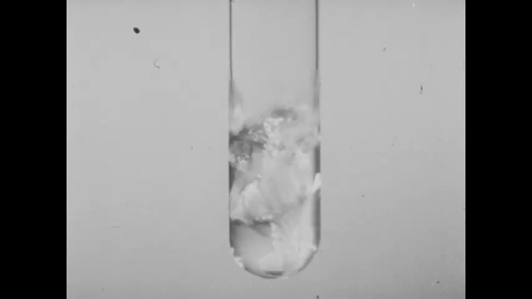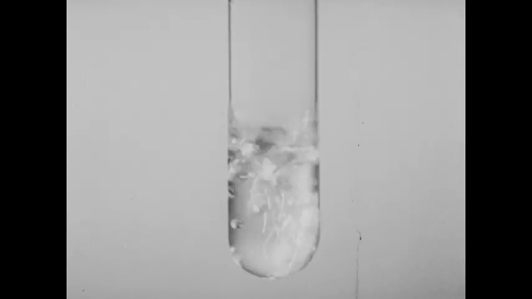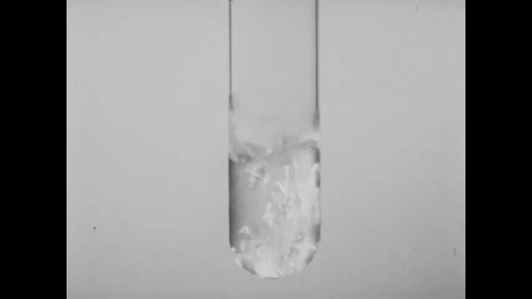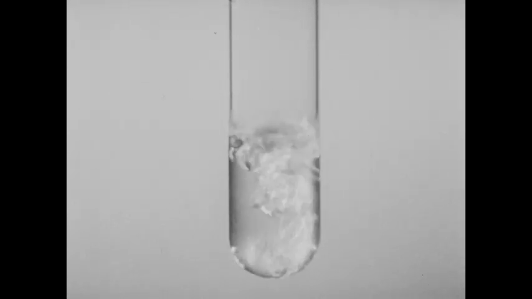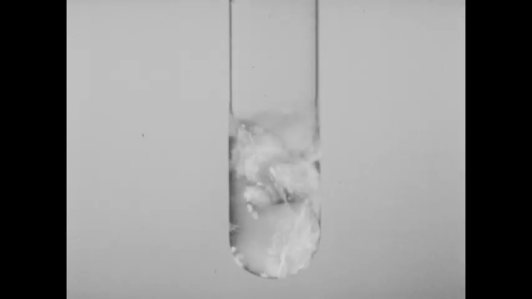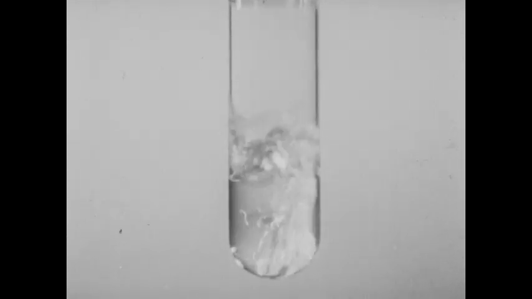We have previously seen that adding a non-volatile solute to a solvent changes the vapor pressure of the solvent and therefore its boiling point. Now, different classes of substances produce different effects on the boiling point change.